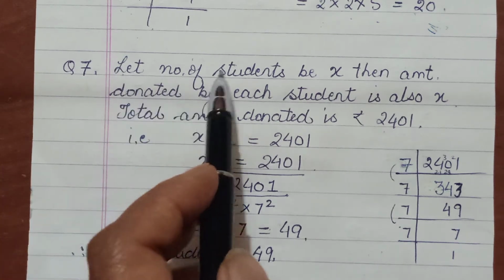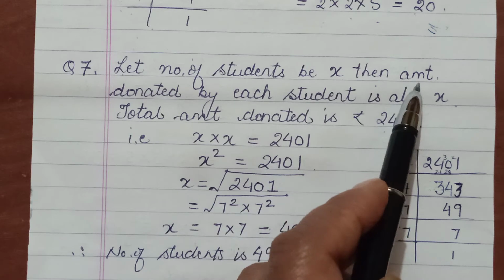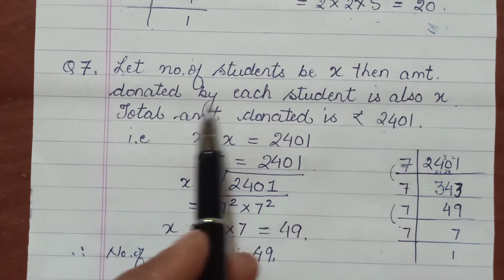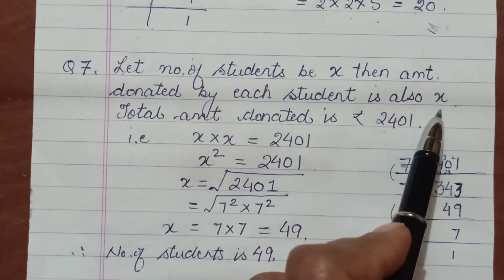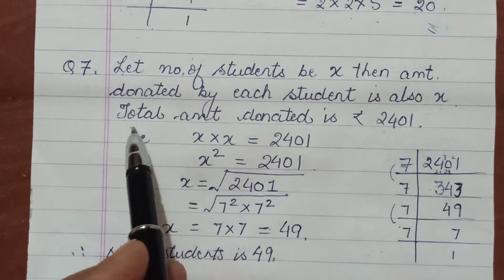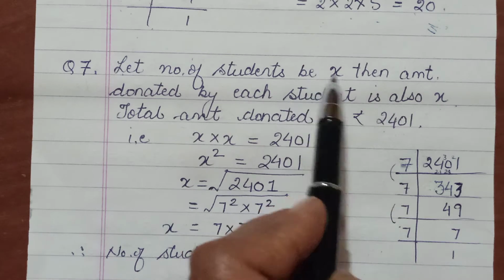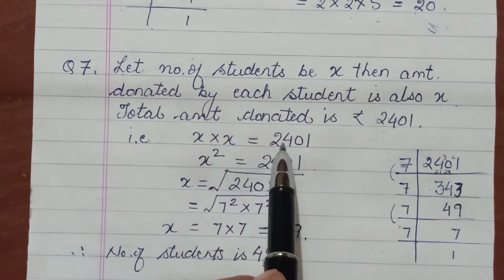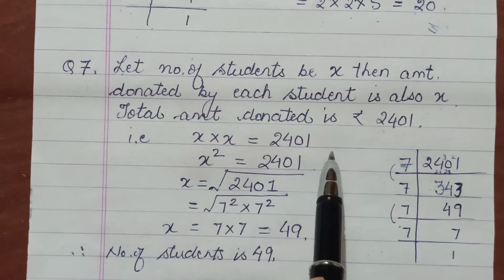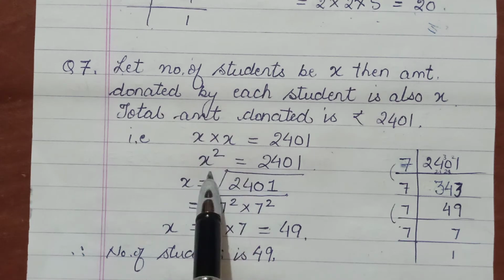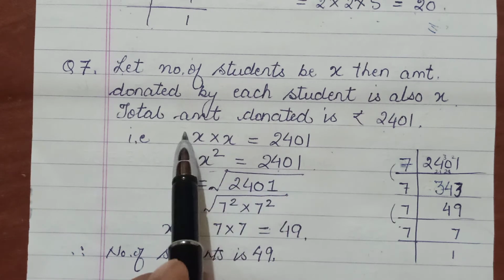So we will say let the number of students be x, then utna hi amount bhi wo collect karna tha, so then the amount donated by each student will also be x. Okay, so the total amount which was given as 2401, total amount will be obtained as product of these two. x into x will be 2401. All right, so x into x means x square. So we have to find x from here.